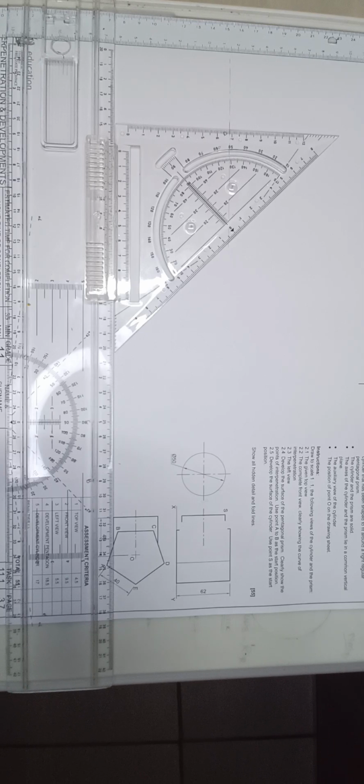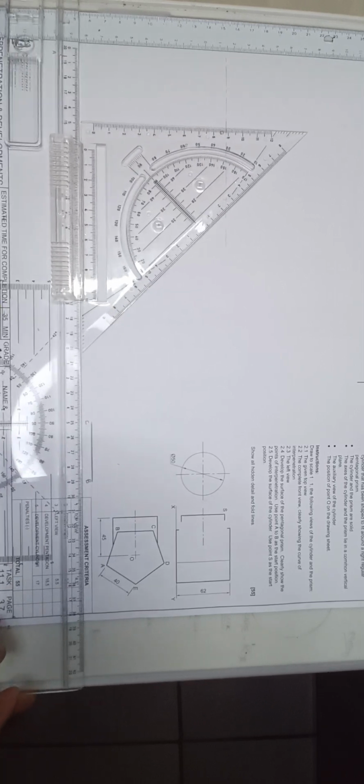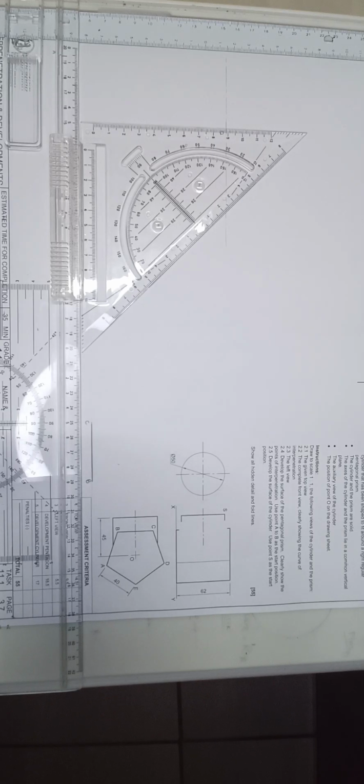One thing you must take into account is that every time you are dealing with a cylinder, you must divide your auxiliary view, which is a circle, into 12 equal parts. And when dealing with polygons, you will need to use certain angles in order to get them.